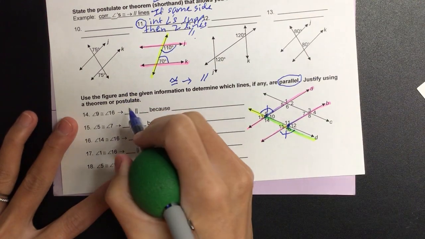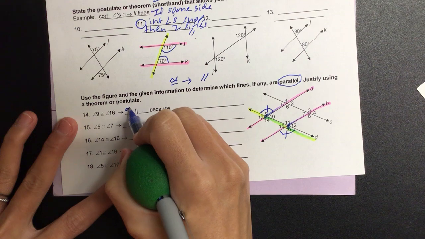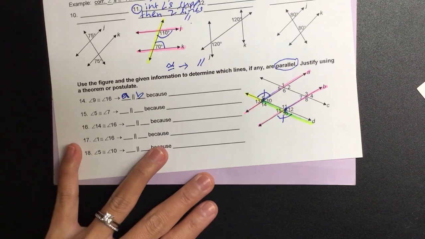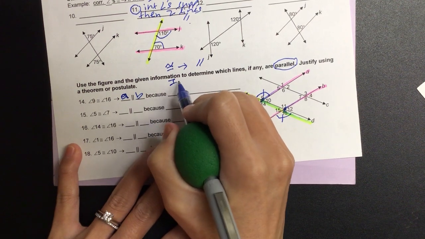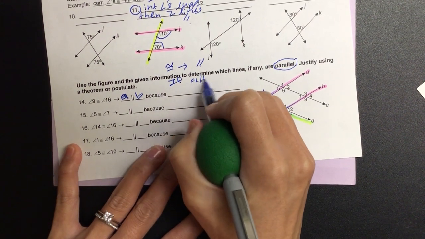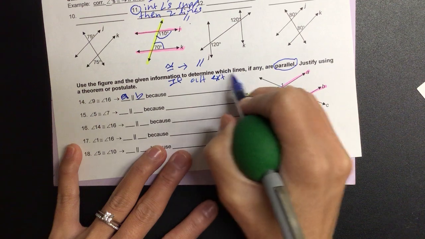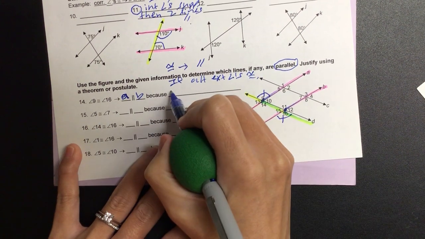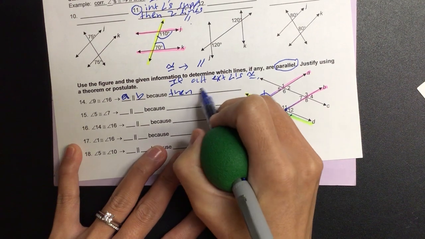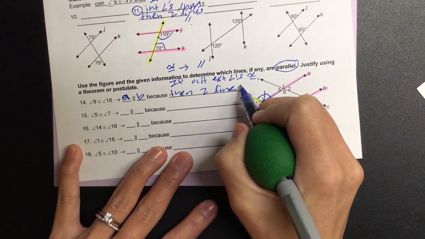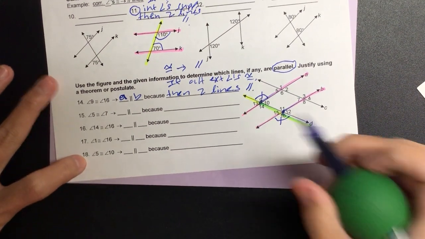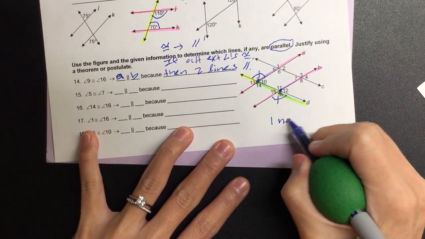Very good. Exterior. So we know A is parallel to B. That's A, by the way. So let's write our if-then statement. If alternate exterior angles are congruent, then two lines are parallel. Okay, within this section, there will be one no conclusion.